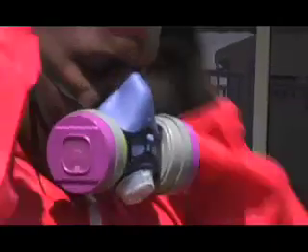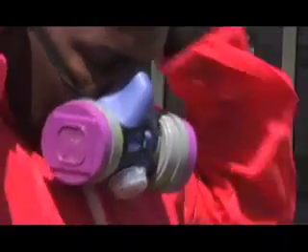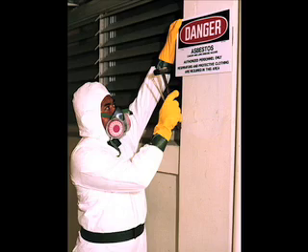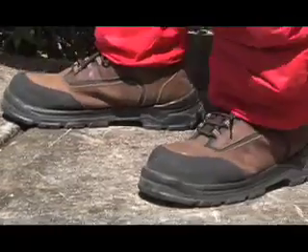They may need air supply respirators, depending on the nature of the asbestos they're removing, and other personal protective equipment. They will obviously need overalls, boots, gloves, goggles, etc.